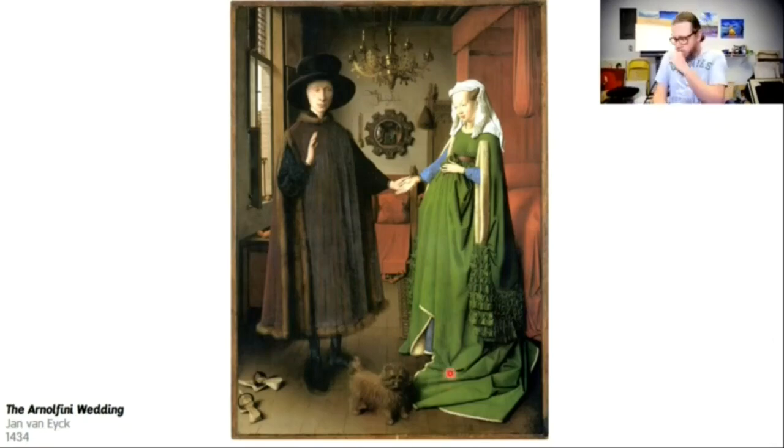There's a dog standing between them, right? A dog being the symbol of fidelity. I mean, come on, a common dog name is Fido, right? Fidelity, right? Because a dog is faithful to its owner. So that dog stands between the two individuals who are making a vow.